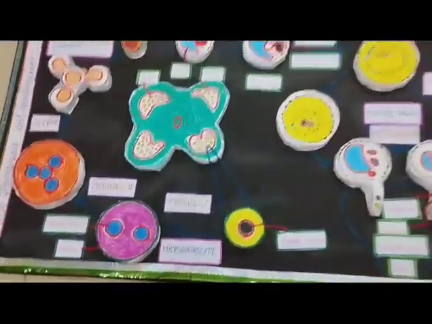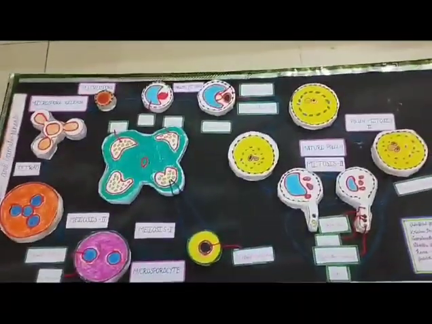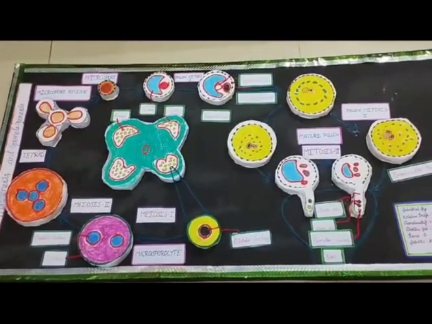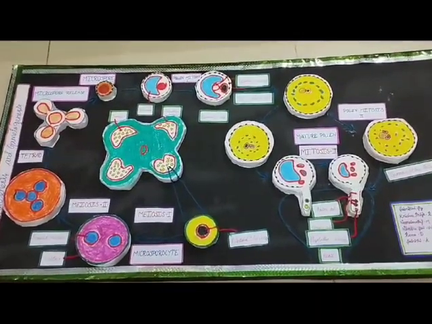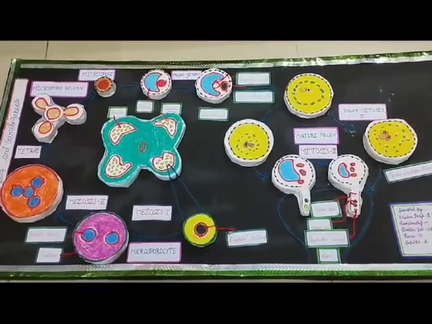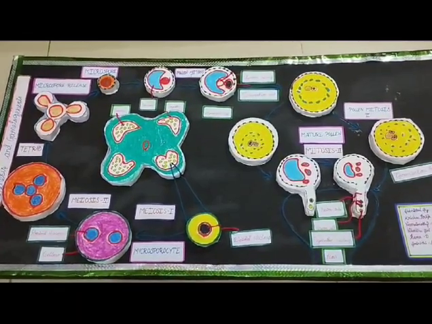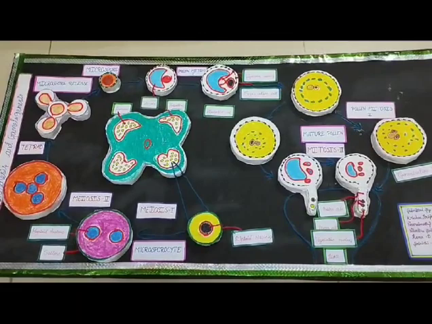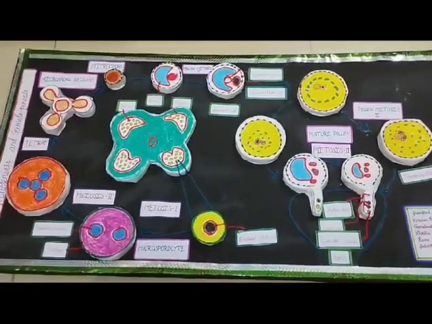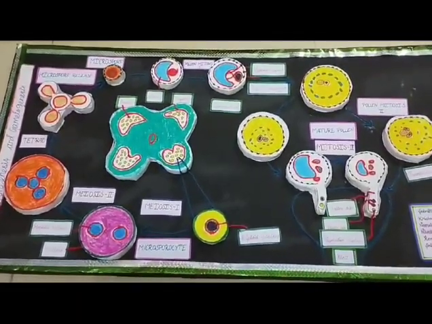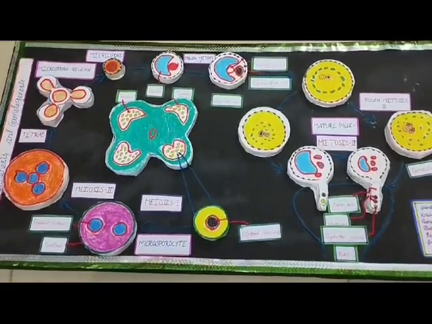Next, we are going to see about gametogenesis in plants. Gametogenesis is a biological process by which haploid male and female gametes are formed. This occurs in both plants and animals. In higher plants, there are two stages involved: sporogenesis and gametogenesis. Sporogenesis is the formation of spores, whereas gametogenesis is the formation of gametes.